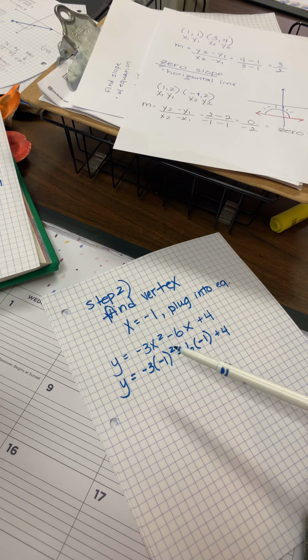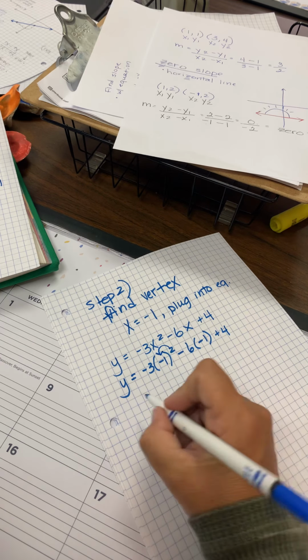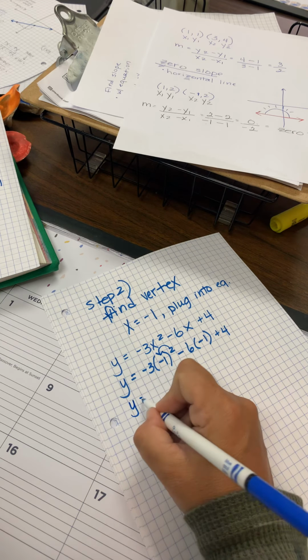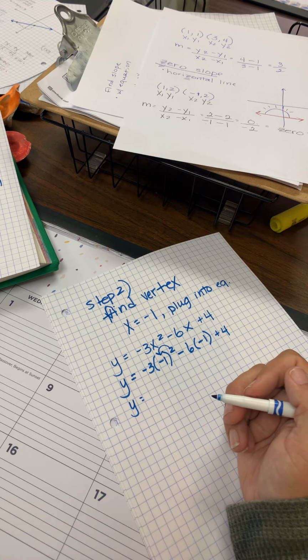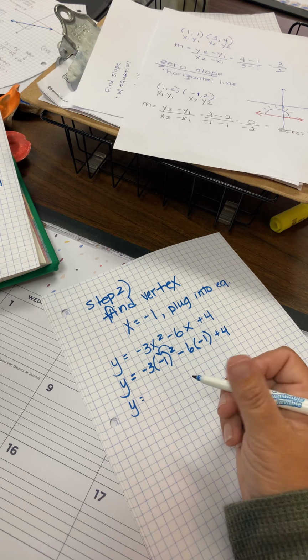Now this is really important that you are always following the order of operations. So the order of operations says that I do the exponents first. Now if you just plug this whole thing into your calculator, I can't promise you it's going to get it right. Some people's calculators won't follow the order of operations.